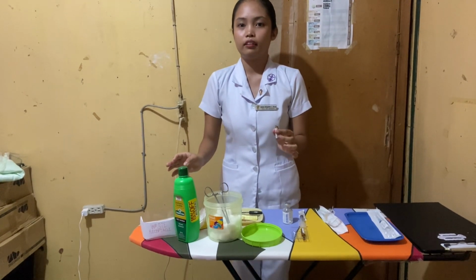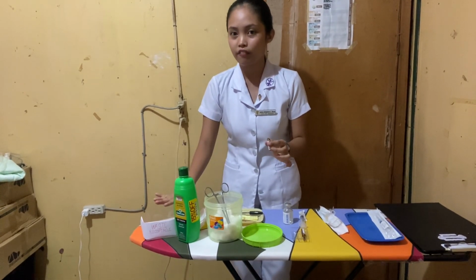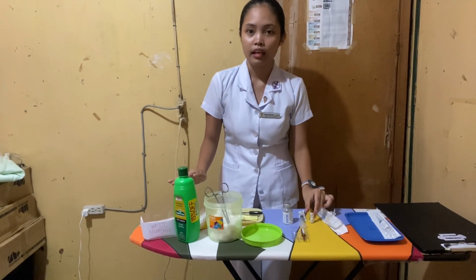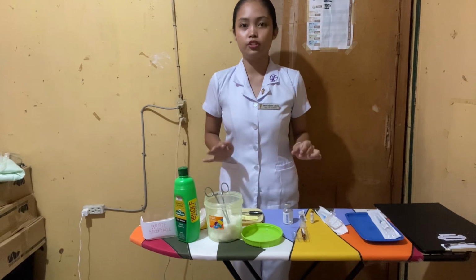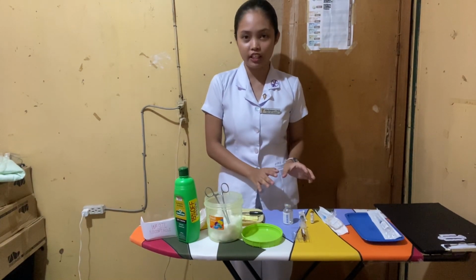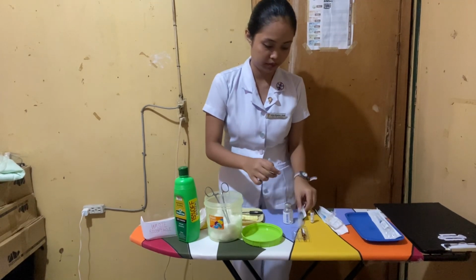After doing that, discard the broken neck of the ampule, set it down, then we're going to get our syringe, then draw out the medication.